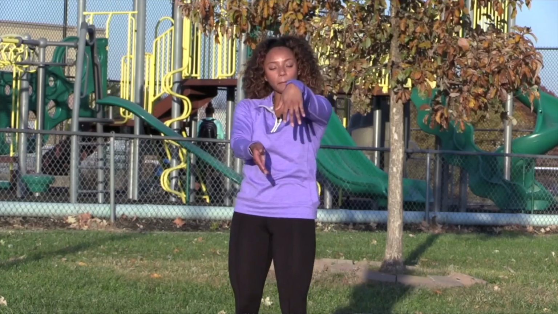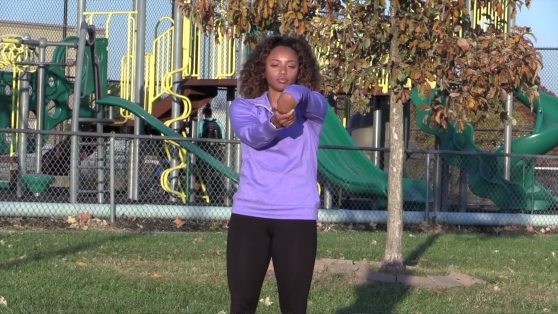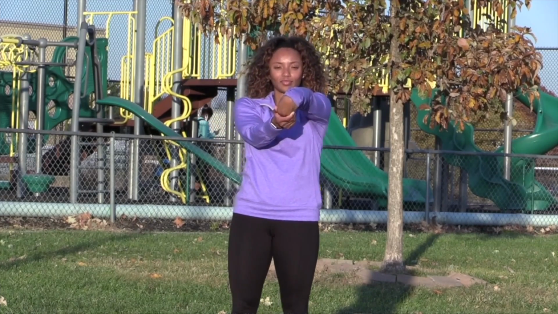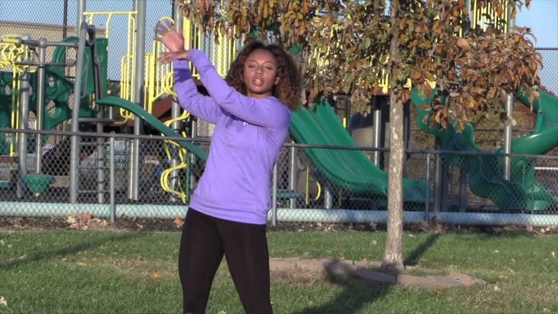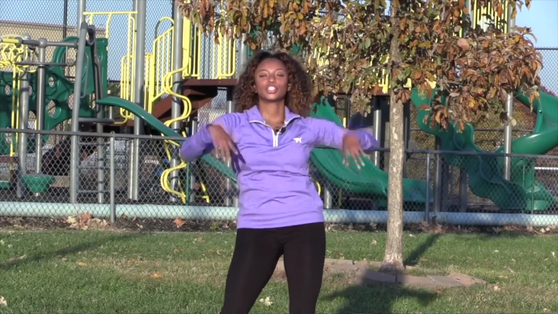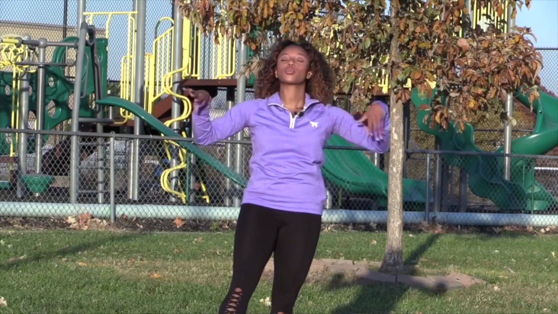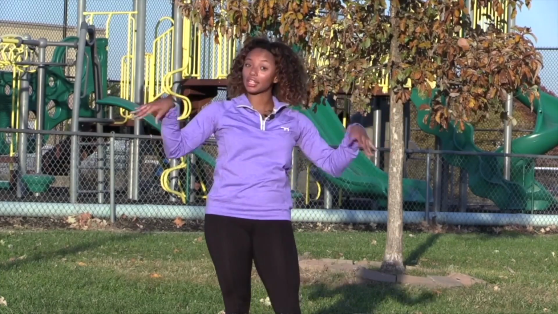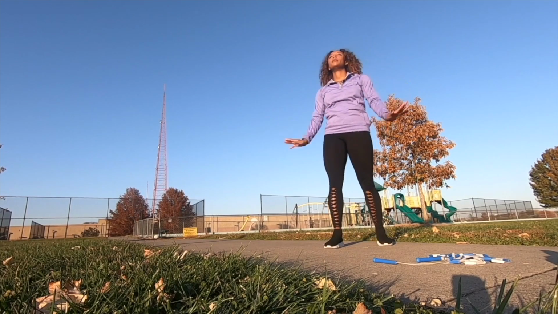And now flip, pulling your fingers back as well. Okay, go ahead and shake them out. Maybe you shake them to the right, shake them to the left, shake them up, shake them down, shake them out. But we kind of want to get those wrists ready for the work that it's going to be doing today. All right, we're done with our wrists.